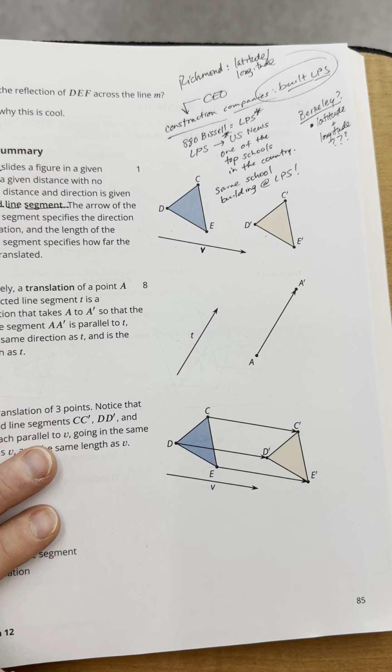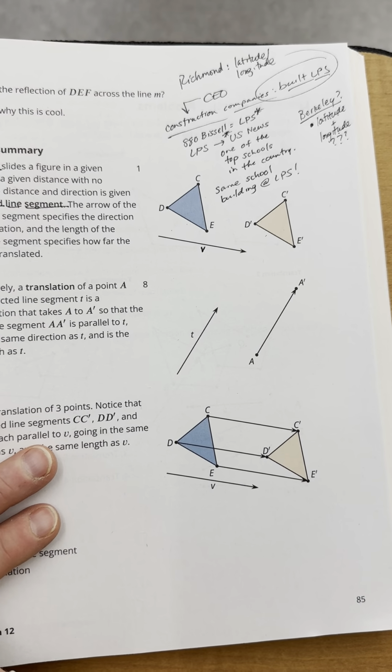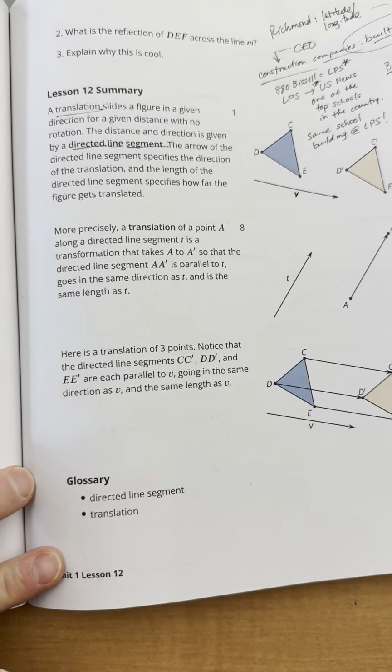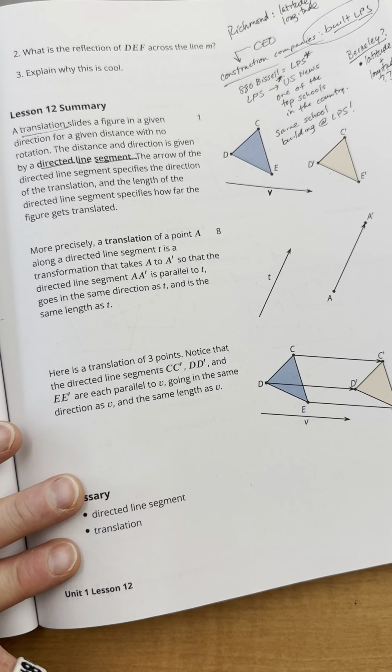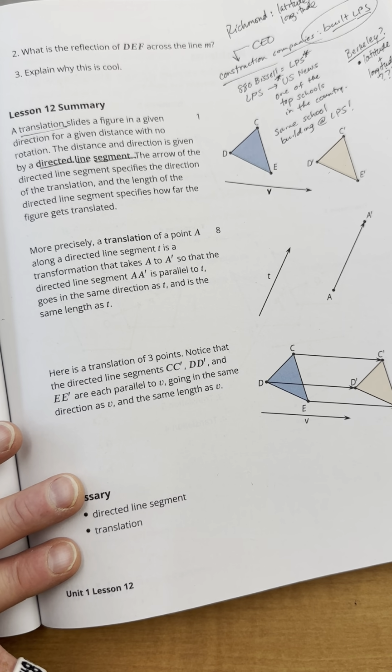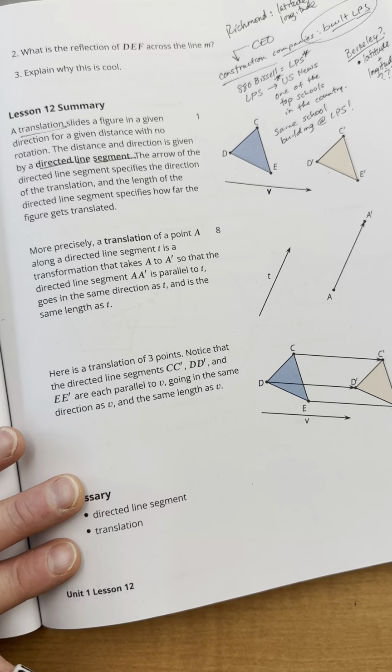You can also translate 3D figures like buildings. Anyway, there's always that, why would I ever need to know this? Well, if you look around, there's copies of things everywhere. There's houses, well, I'm going to stop with my examples, but look at all the houses around the school.